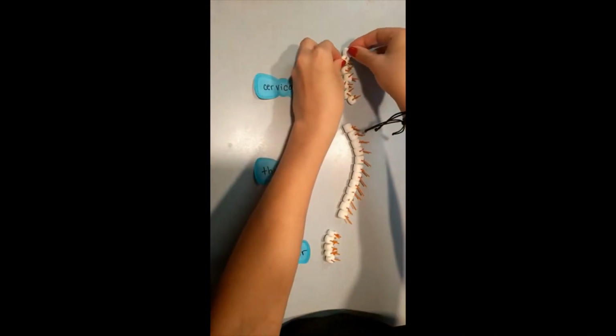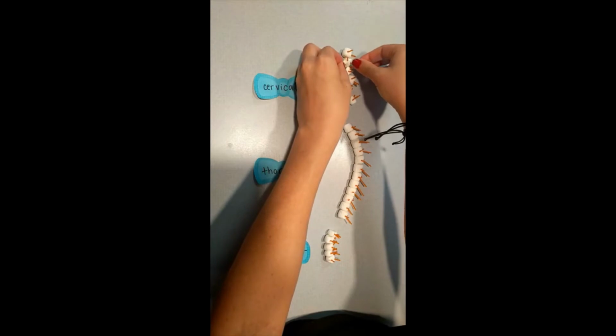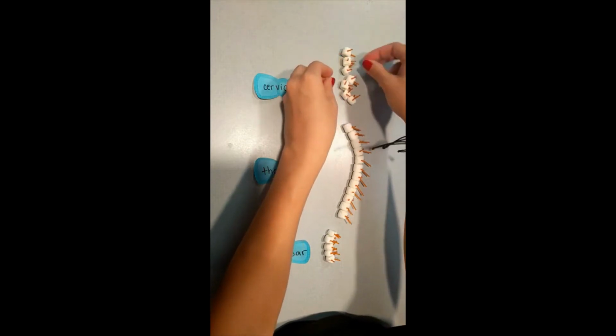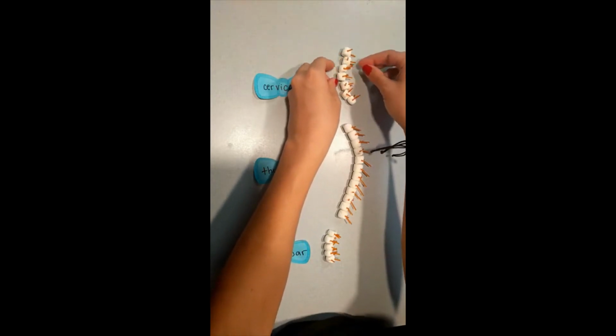The reason why the cervical spine can do all of those movements is because the spinous process and the transverse process don't get in the way of each other. So they relatively stick straight out.